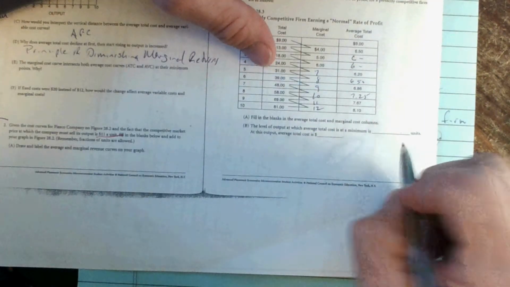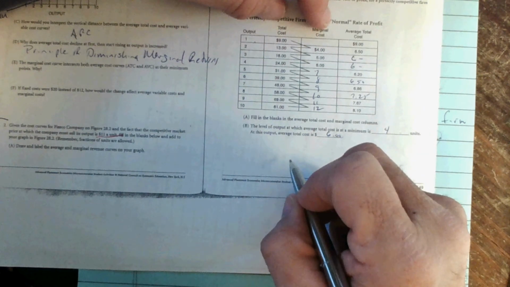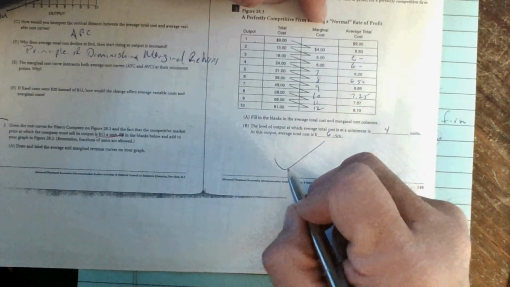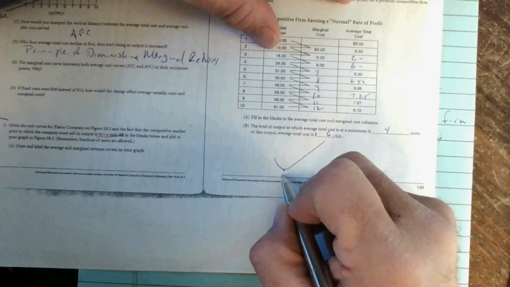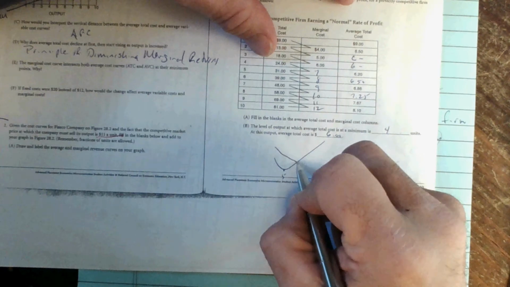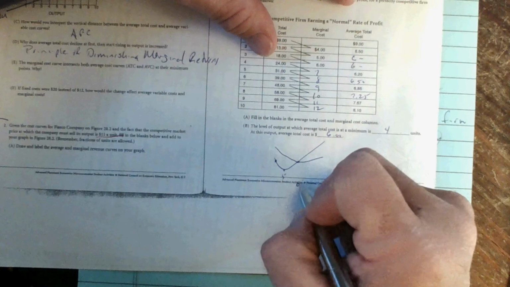Now, in order to determine long run equilibrium, we're going to relate that, as we're going to soon learn, to average total cost minimum. So here the average total cost minimum happens at $6 and 4 units. Now, you can see that if we graph the marginal cost curve, it goes like this, and it's going to reach a minimum at 5. But average total cost and marginal cost are equal at 6.